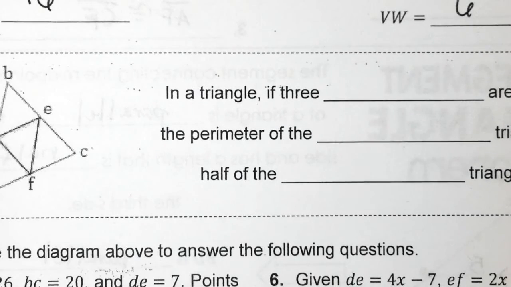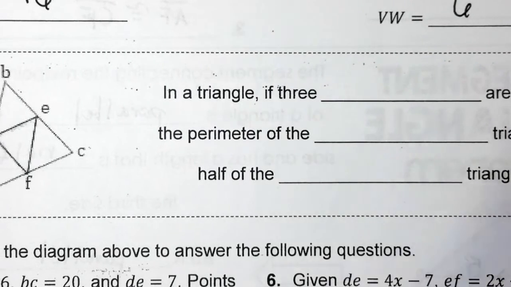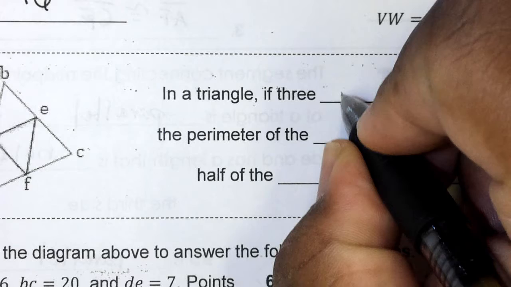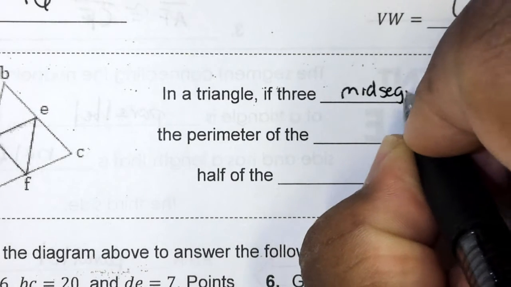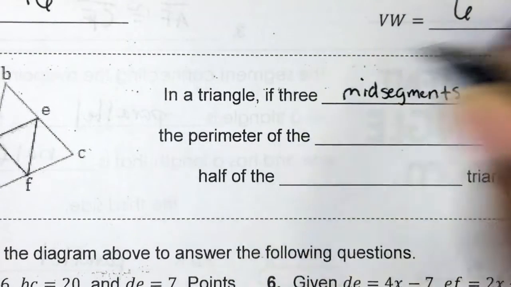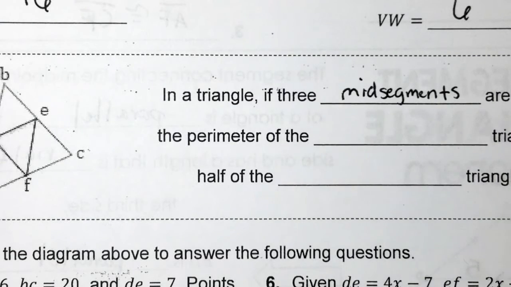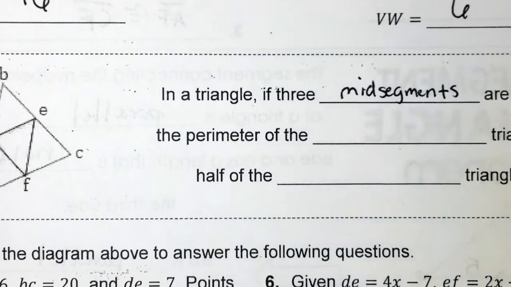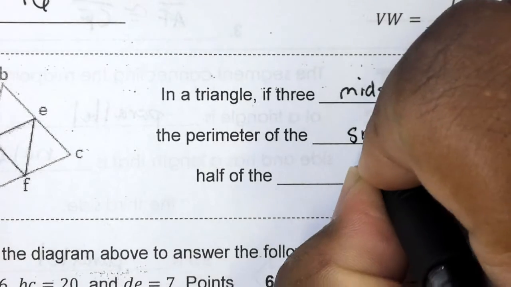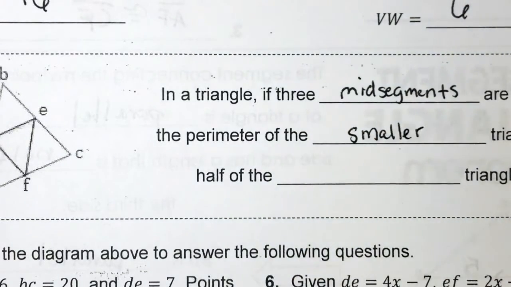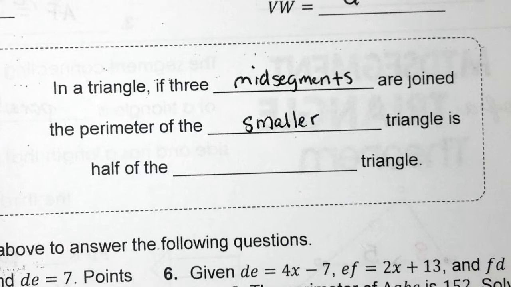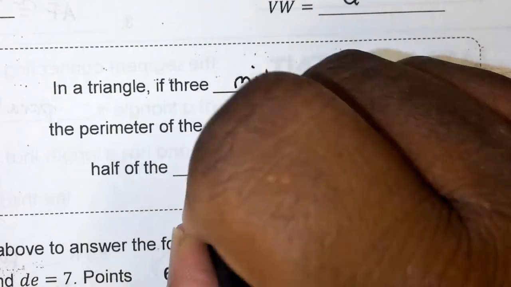Alright. Now here, last part. Make sure you pay attention because you're going to need this for the stuff you do later. In a triangle, if 3 mid-segments are joined, the perimeter of the smaller triangle is half the larger triangle.